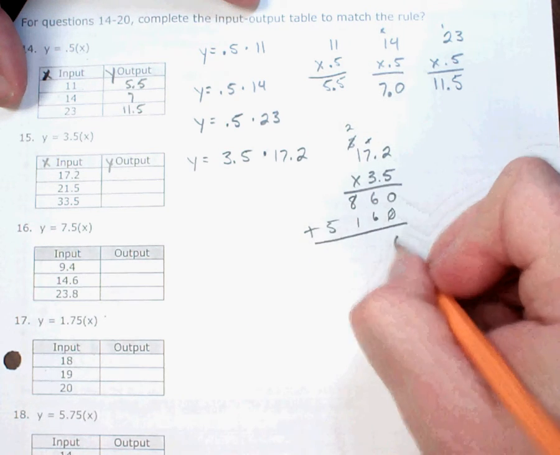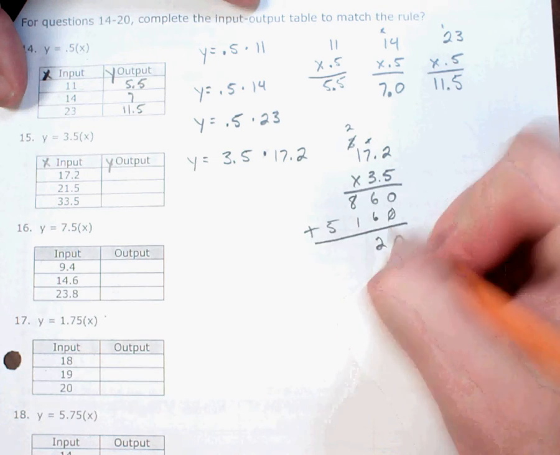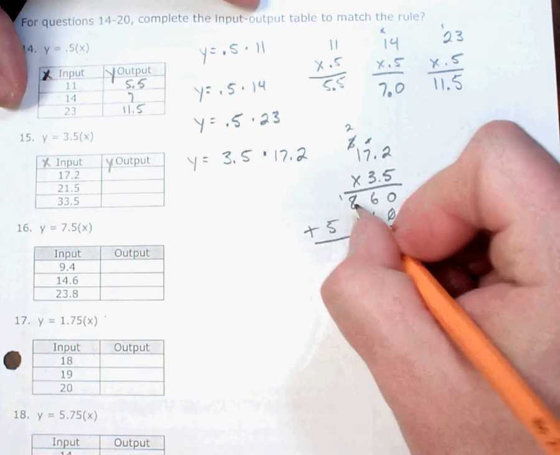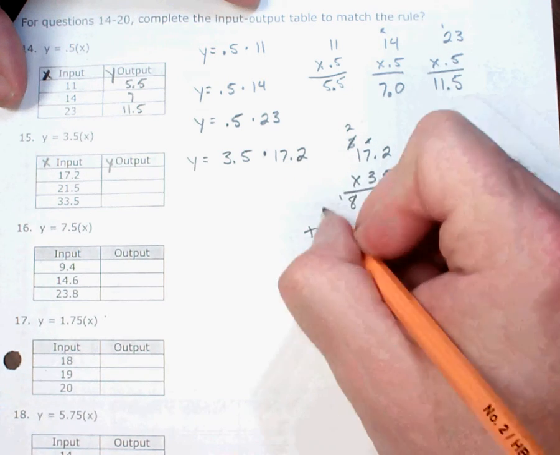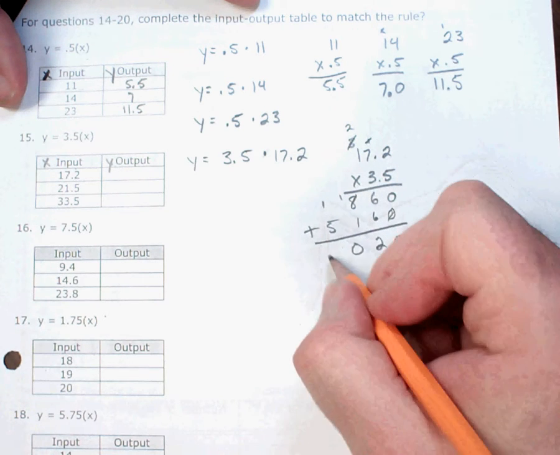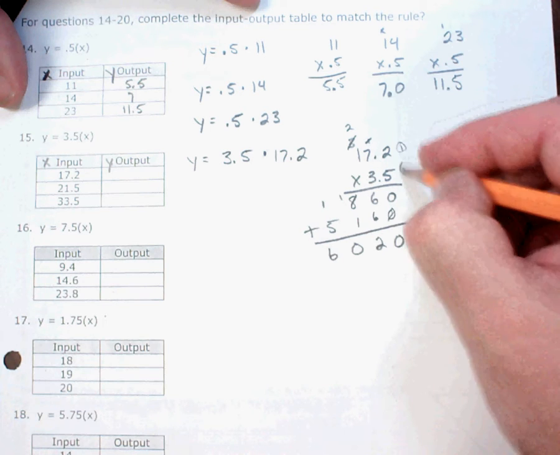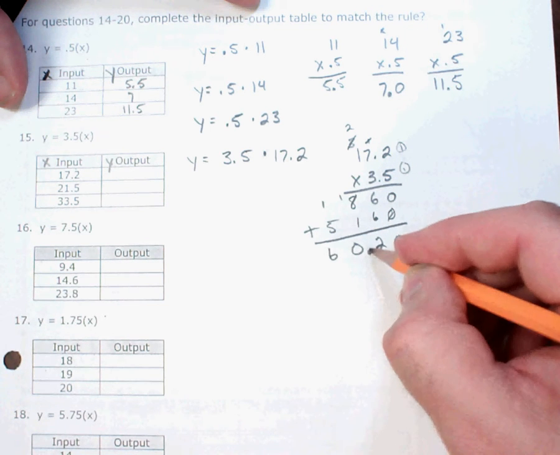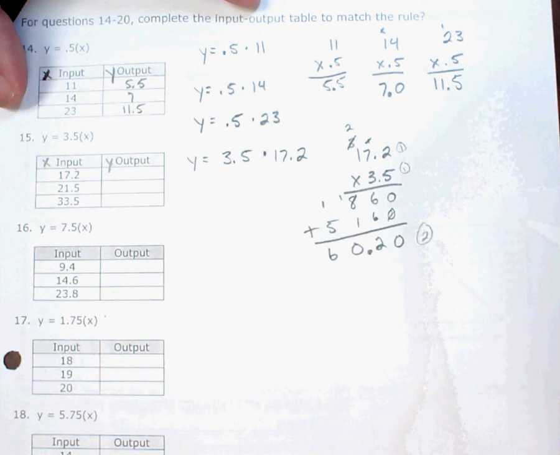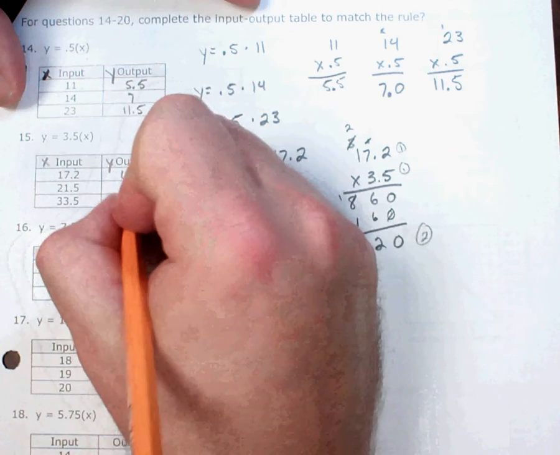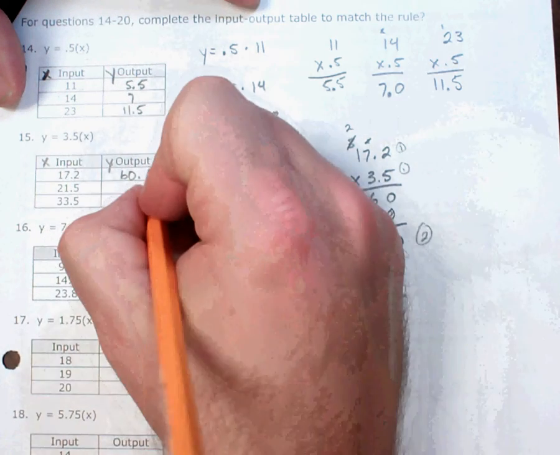0 plus 0 is 0. 6 plus 6 is 12. Carry my 1. 1 plus 8 plus 1 is 10. Carry my 1. 1 plus 5 is 6. Two numbers to the right of the decimal. So my answer needs to have two numbers to the right of the decimal. So my first output is 60.2.